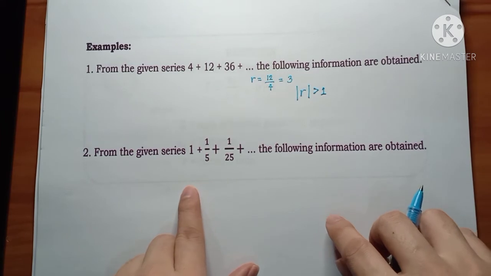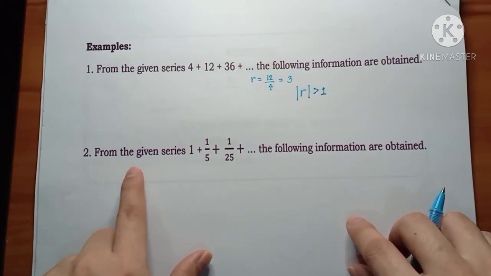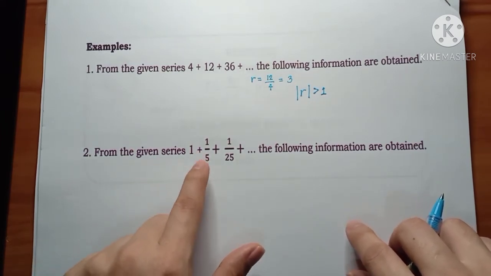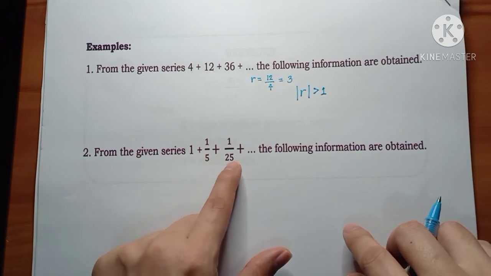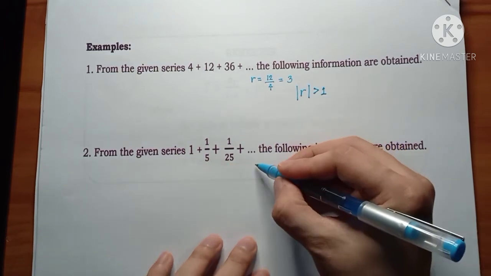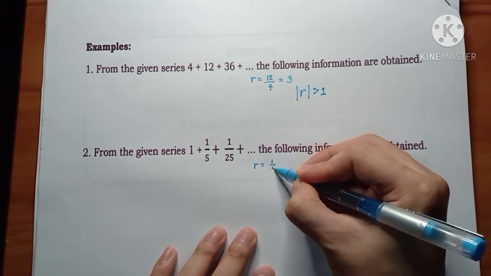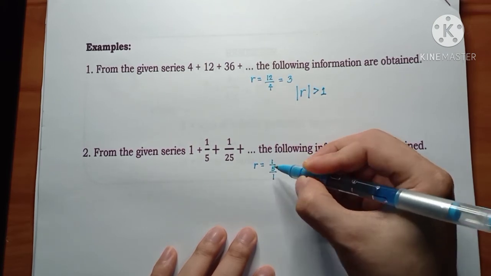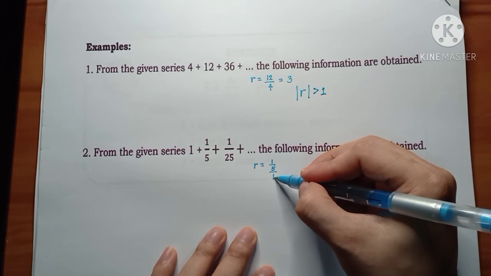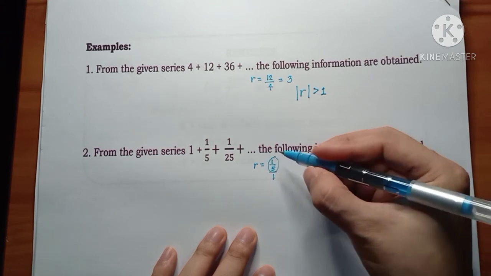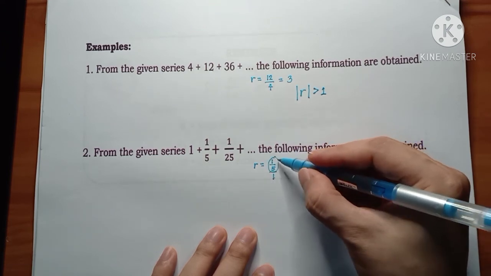Okay. Pero, dito sa number 2, from the given series, 1 plus 1/5 plus 1/25 plus ellipses, so we have our r is equal to 1/5 divided by 1. So, any number multiplied by 1 is the number itself. So, therefore, ang ating r is 1/5.